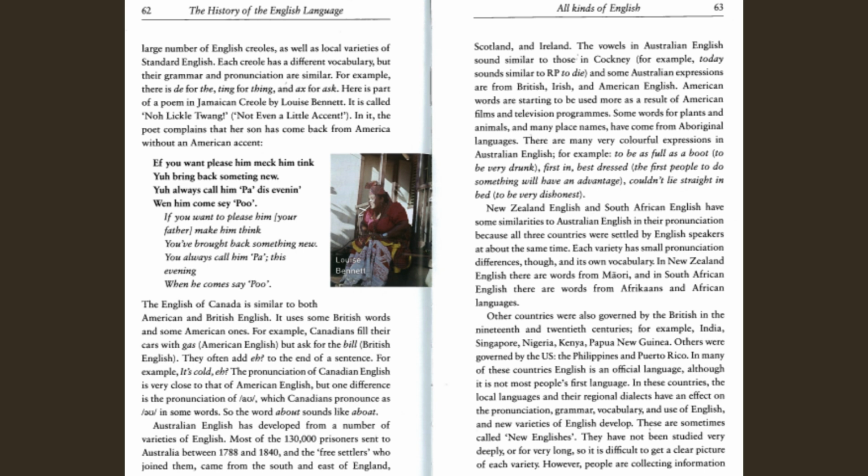If you want please him, make him think you bring back something new. You always call him Pa. This evening when him come, say Pooh. If you want to please him, your father, make him think you've brought back something new. You always call him Pa. This evening when he comes, say Pooh.